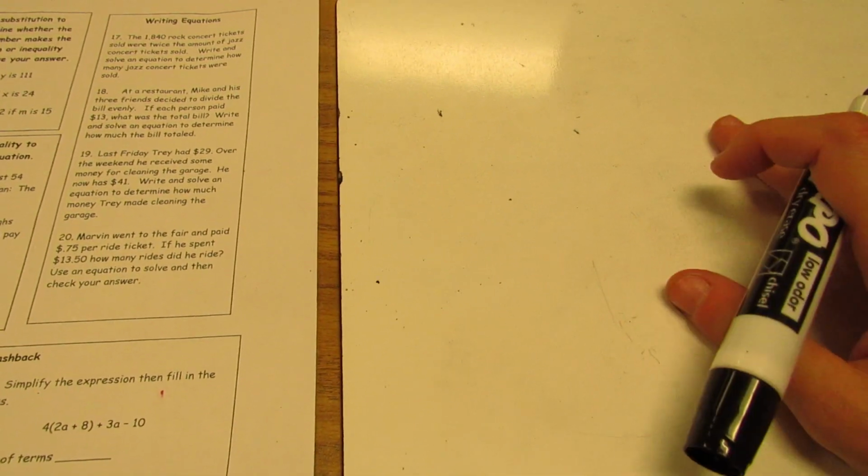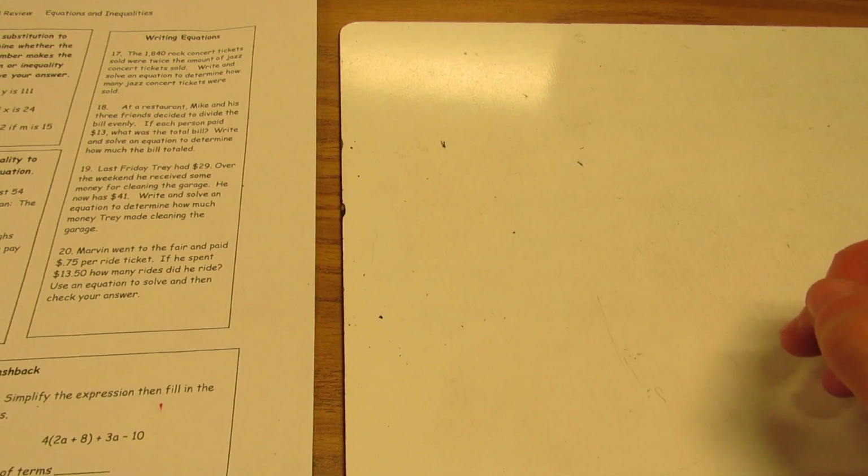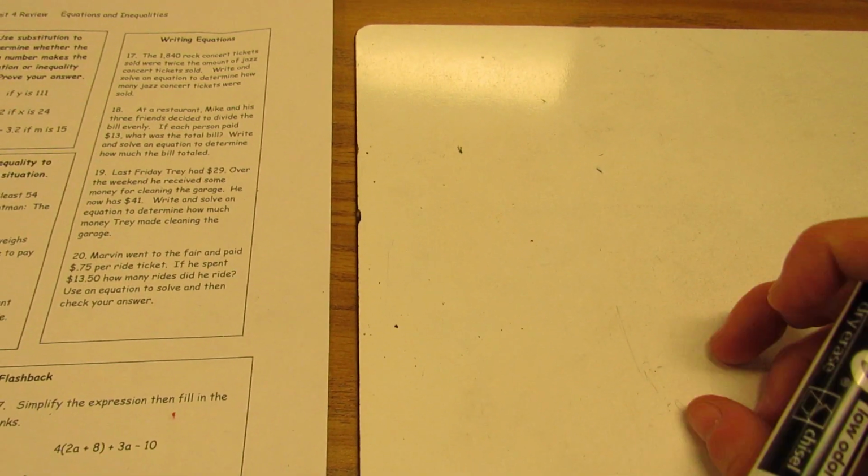Number 6 is the same way, same with number 5. They're both isolating using the inverse operation of division. All right, number 7, however, is different.